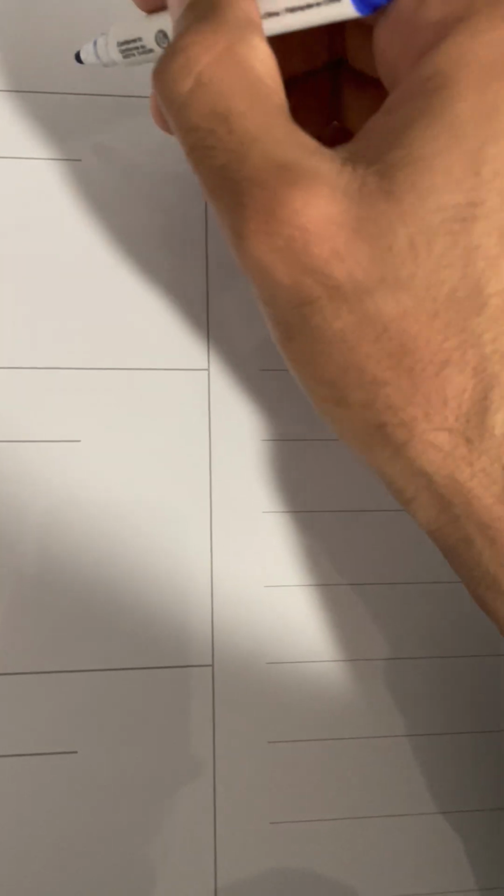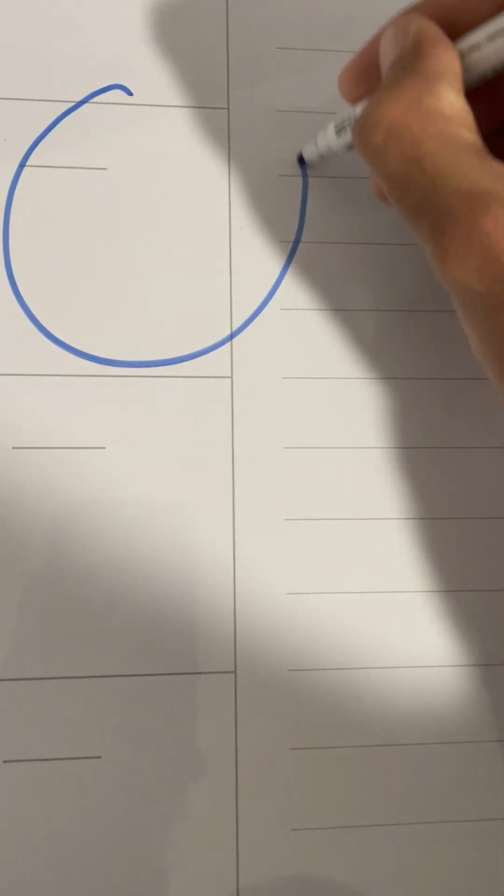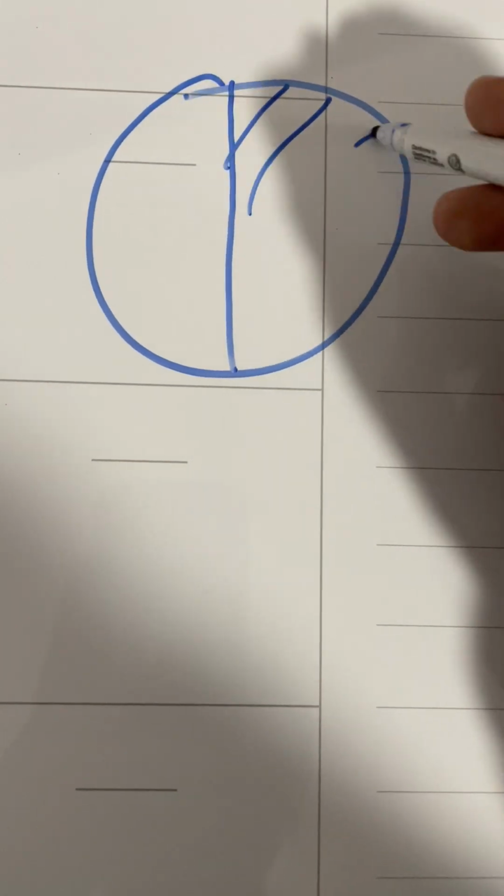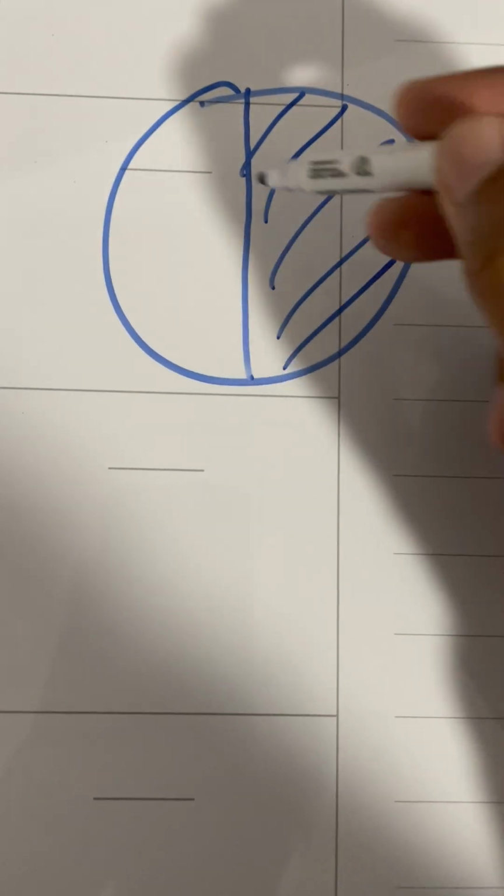In this video, we will solve some fraction problems. For example, this is one circle. Now, each part, we can call that one part out of two.